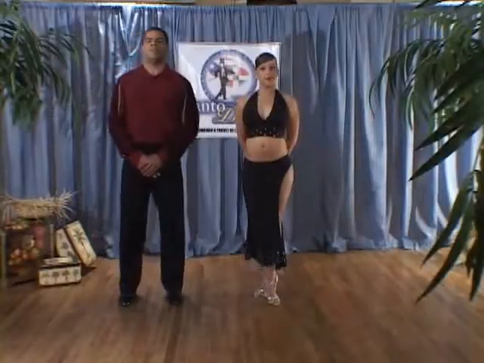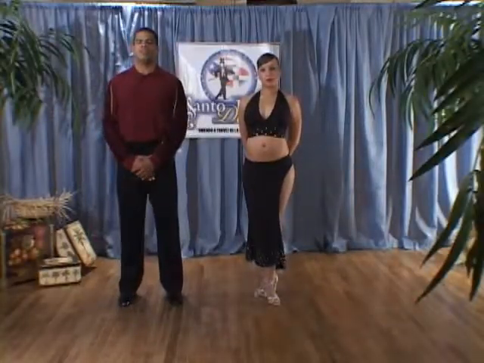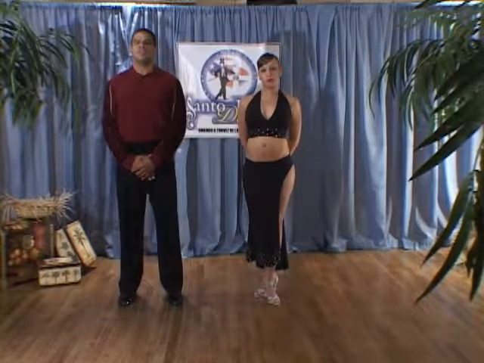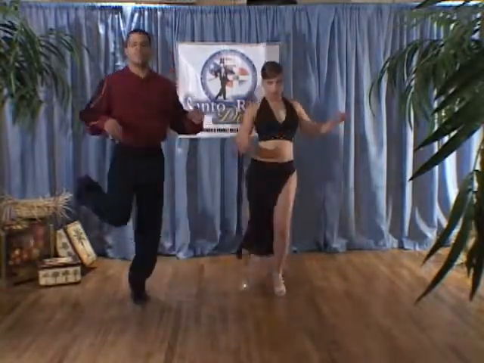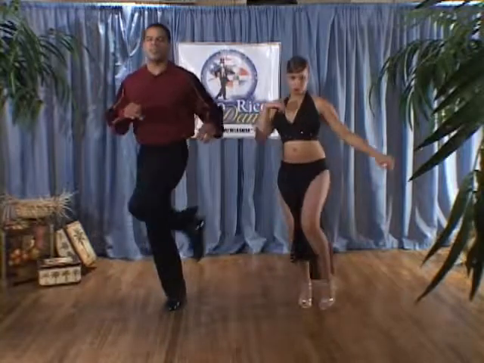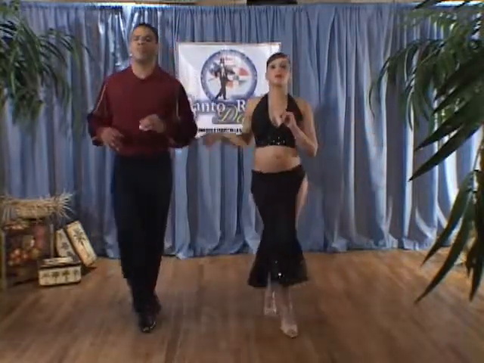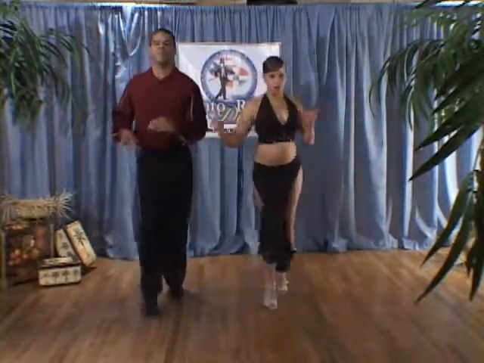Now here's a bonus step using the same count, but not a basic step. And 1, 2, 3, 5, 6, 7. 1, 2, 3, 5, 6, basic. 1, 2, 3. This step is called front double cross.